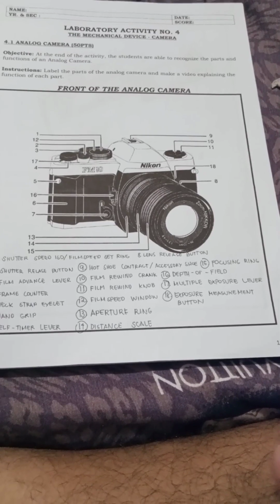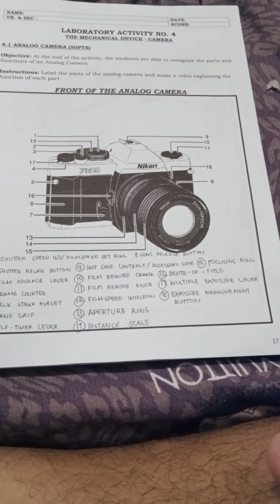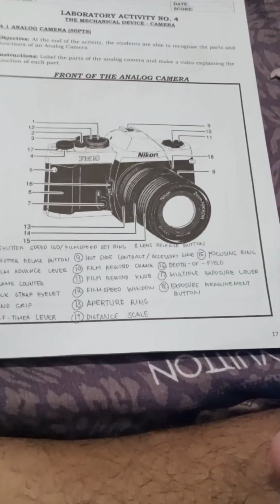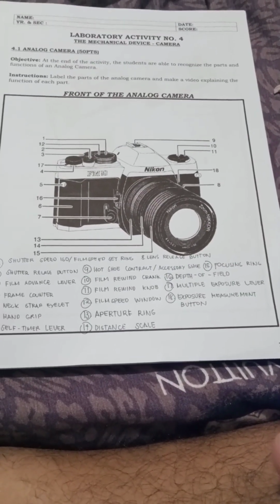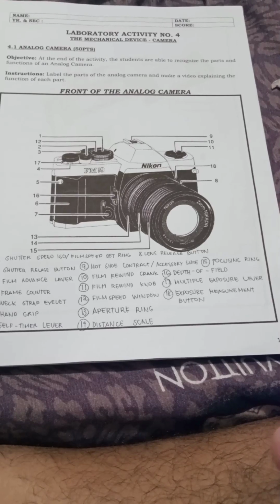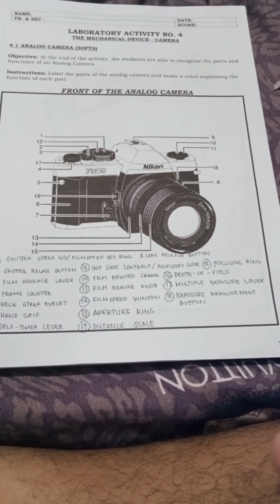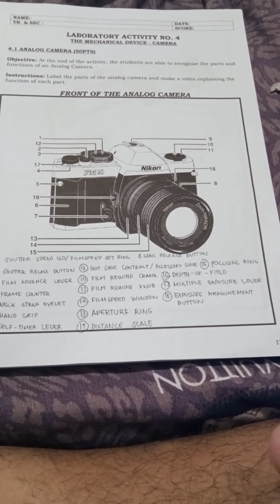4. Frame counter keeps track of the number of frames or exposures on the film. 5. Neck strap eyelet, a small loop to attach the camera's neck strap for easy carrying. 6. Hand grip provides a comfortable grip for steady handling of the camera.